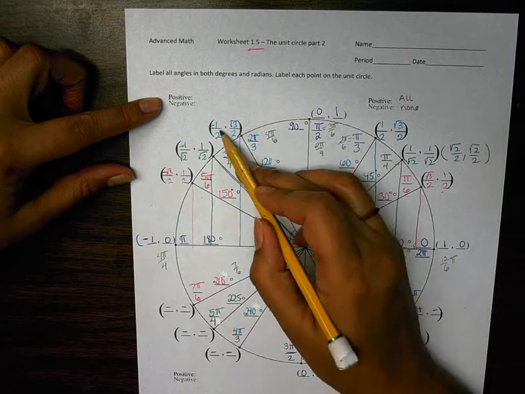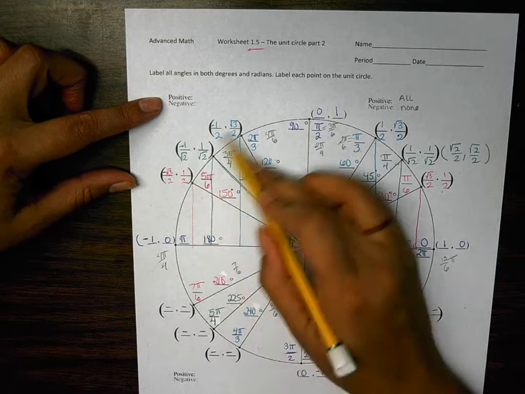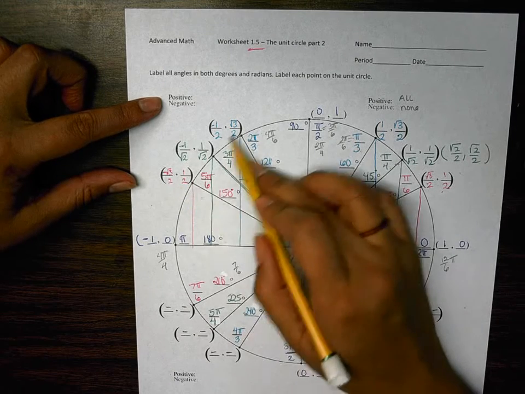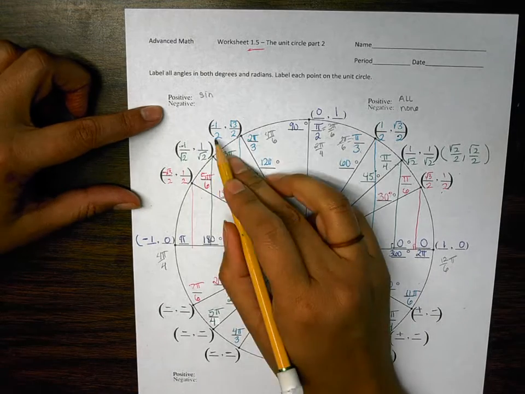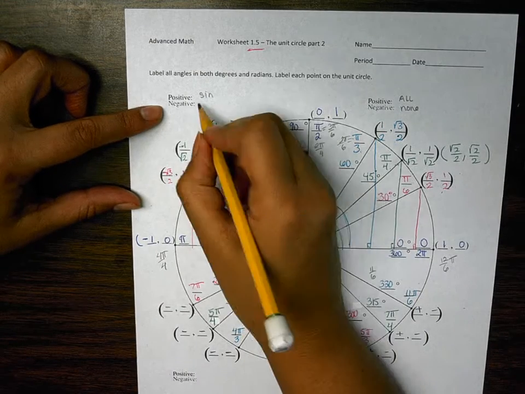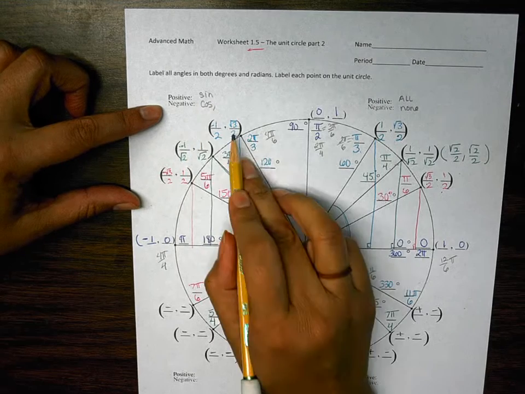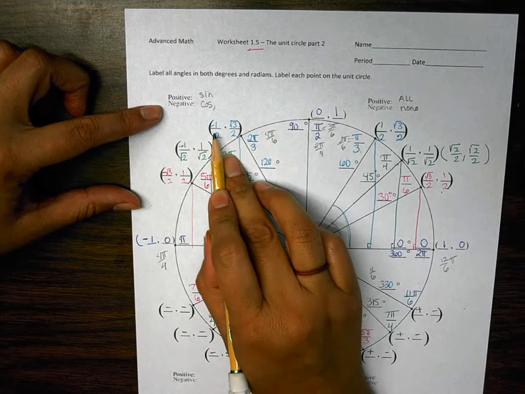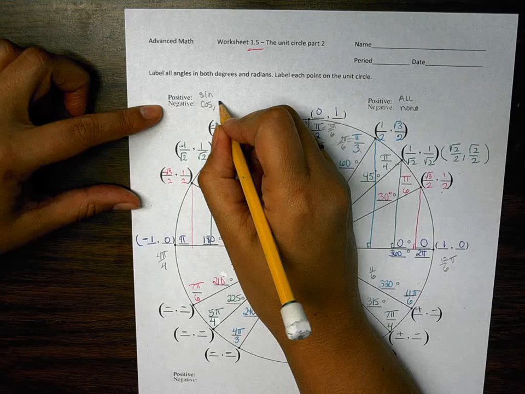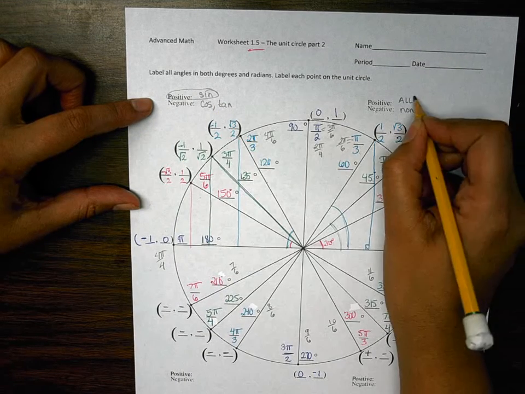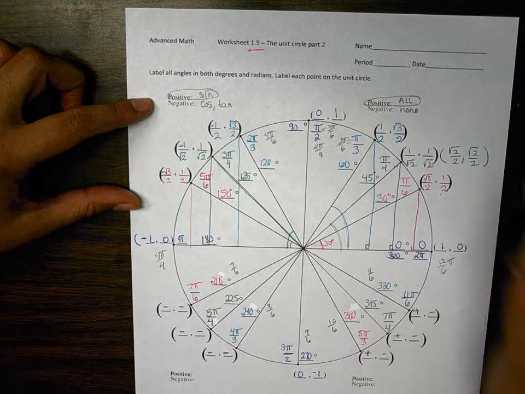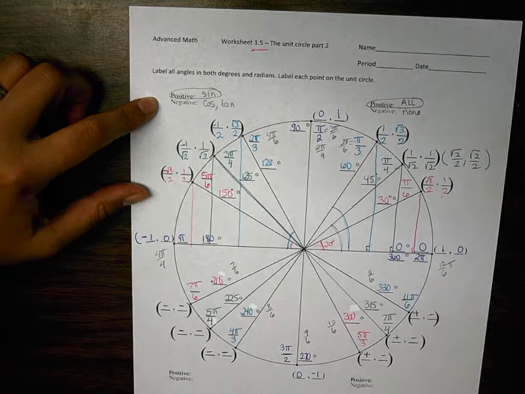Let's look at the x values. What's positive here? The x values or the y values? And y is sine or cosine? Sine. Is cosine positive or negative? Negative. And what about tangent? If tangent's y over x, positive over negative is going to be negative. So the only thing positive is sine, and here it is all. Okay, so far so good?